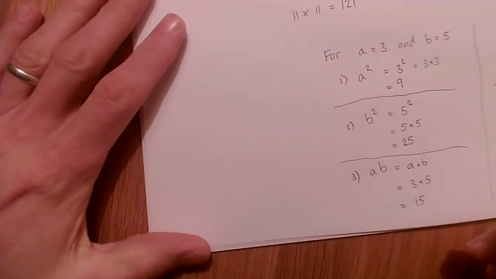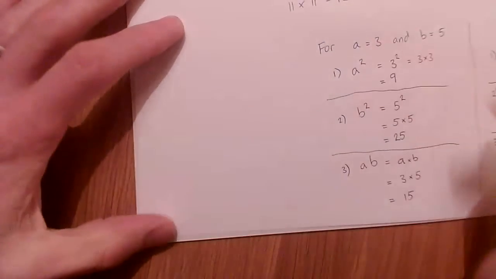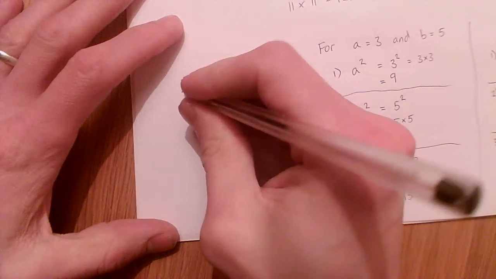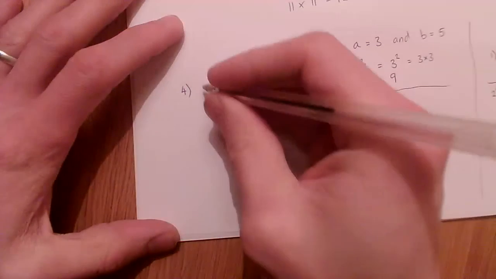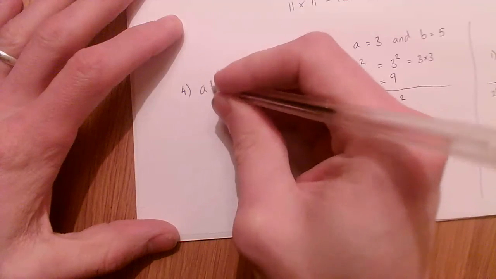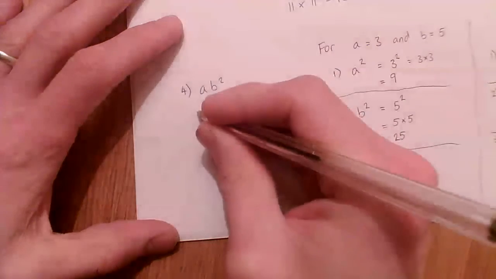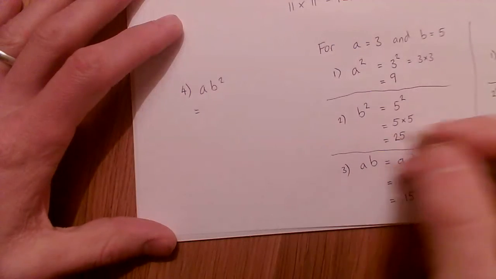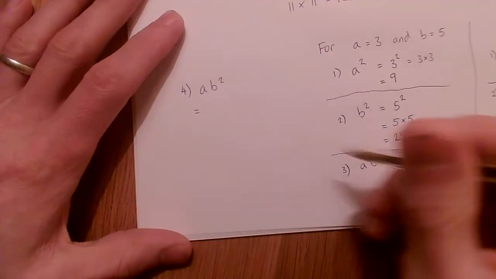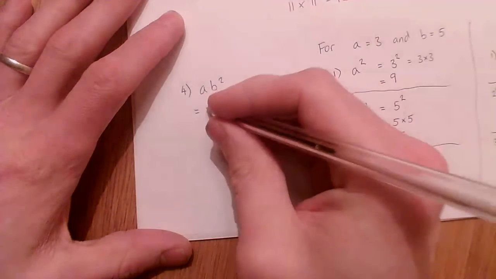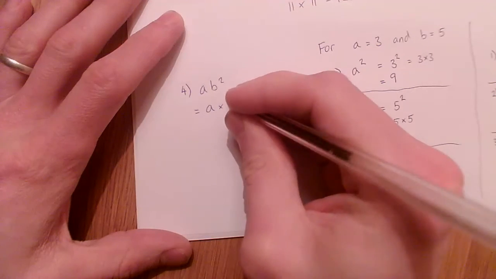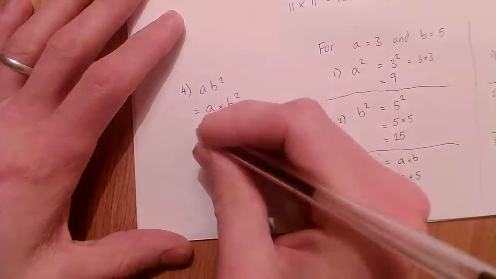Now, there is one harder thing I'm going to show you, and I'm going to show you it with these numbers here, a and b here. This is going to be example 4. I'm going to find ab squared. Now this is right at the limit of what I'd expect you to be able to do, but hang in there, we'll see how it works. So two things next to each other means times. So that's the same as a times b squared.